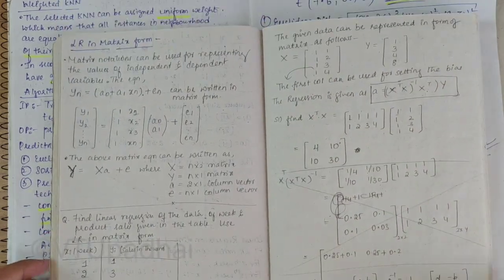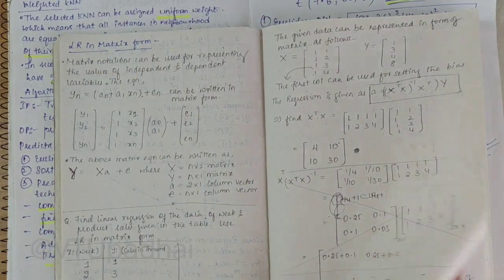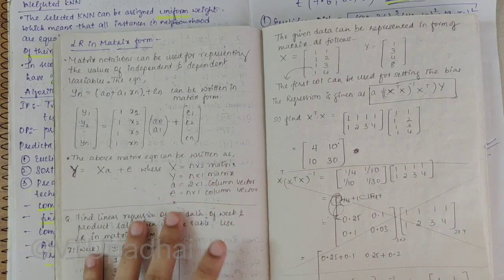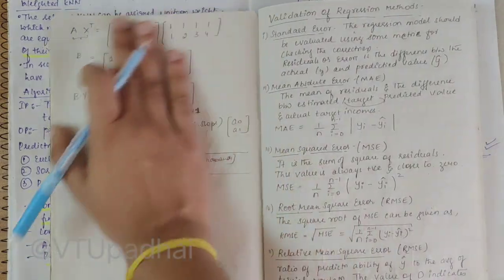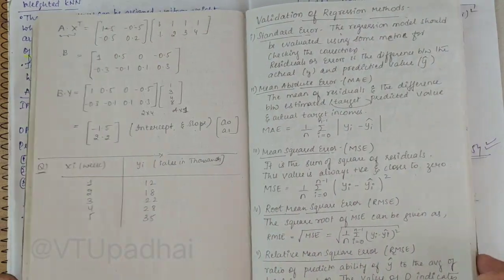Next we have the linear regression in matrix form. This question is slightly tricky. I would say if you get this, look into the optional part. Anyways, I'll upload this in the notes. You can have a look at it.